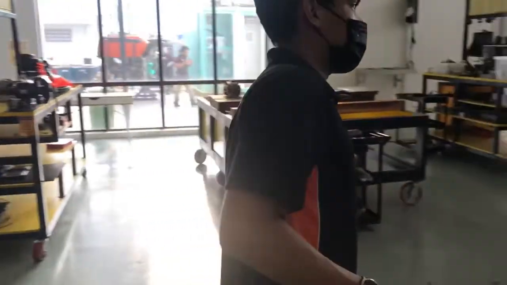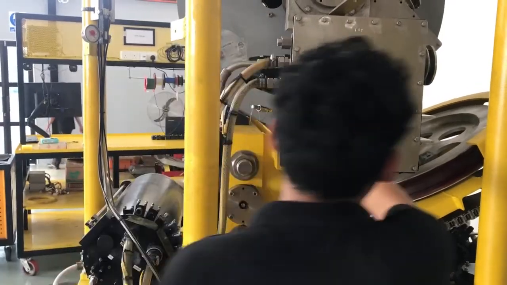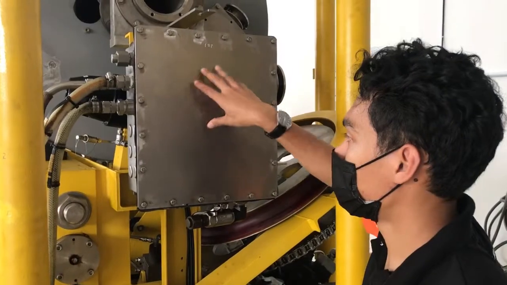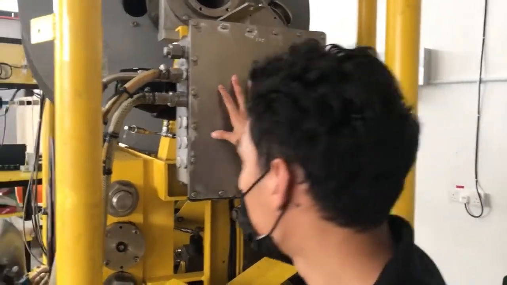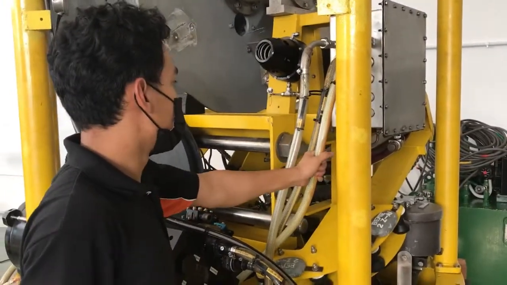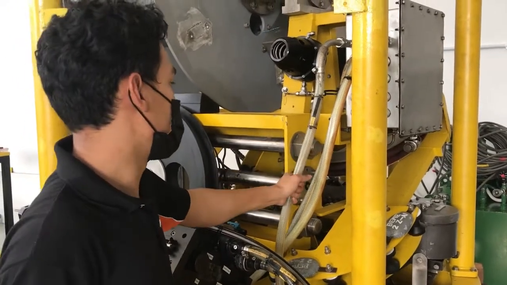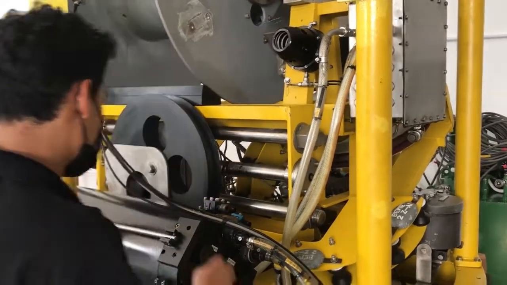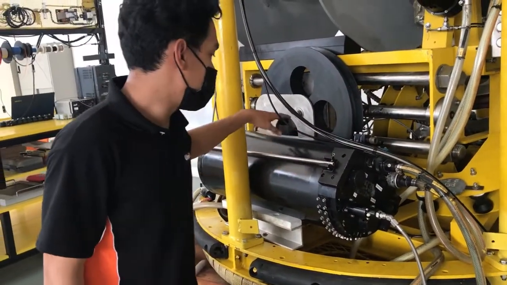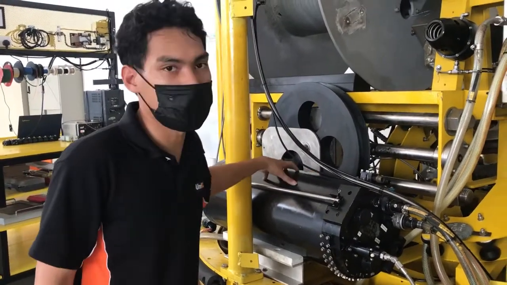Then for the electrical part, the power goes to the oily static junction box, and then it will split into 3. The first one is for the transformer, which is 3 phase. The transformer is inside this MCP, so there is no separate transformer on the ROV. It is already inside this MCP.